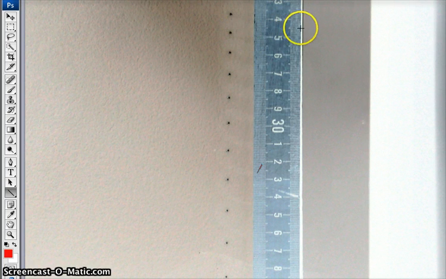So this is the photograph of the ball bearing falling against the ruler with a strobe light flashing against it. And I've inverted the image so that we're now looking at a negative. We see the dark spots are the positions of the ball falling, and I want to use that data to determine the acceleration of gravity.